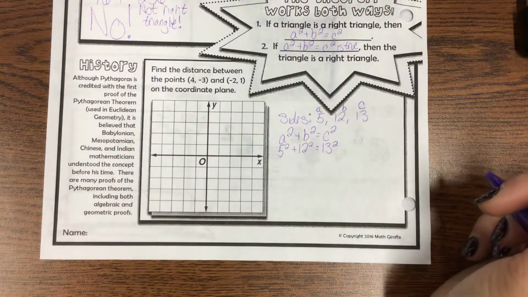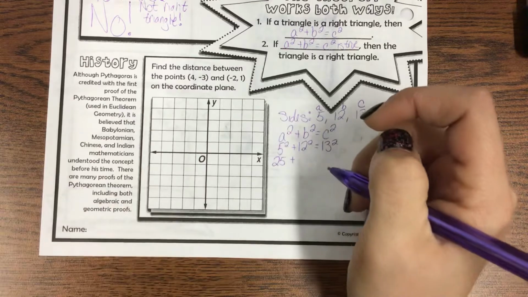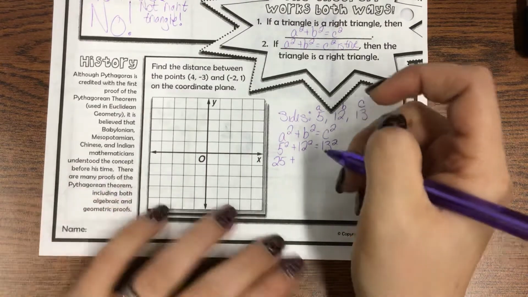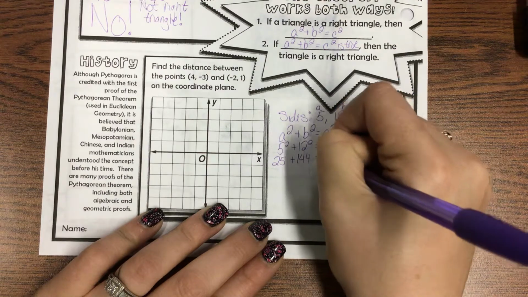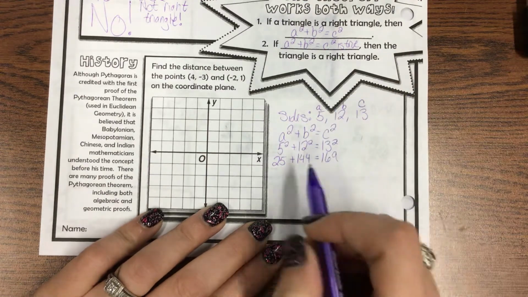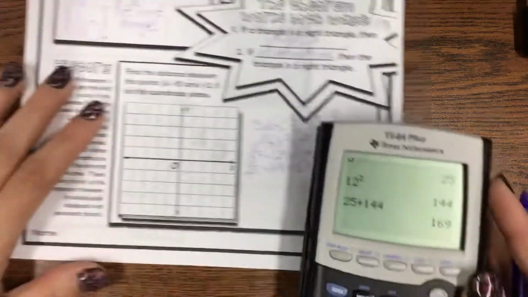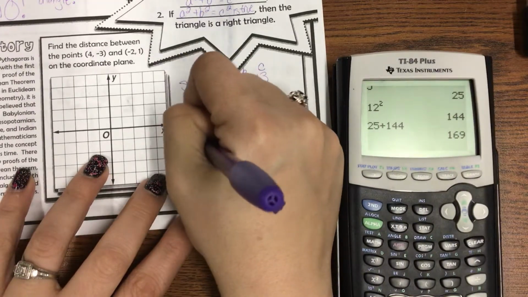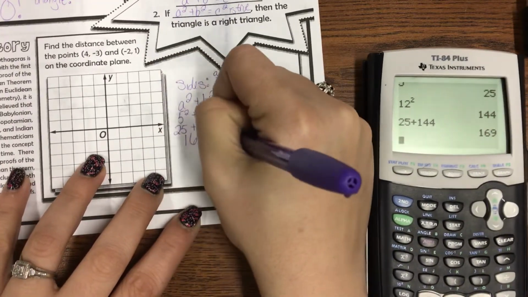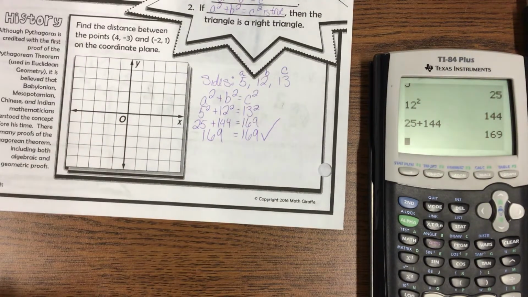Go through that math. 5 squared is 25 plus 12 squared is 144 equals 13 squared, which is 169. 25 plus 144 is equal to 169. 169 is equal to 169. That one would be a right angle, or a right triangle.